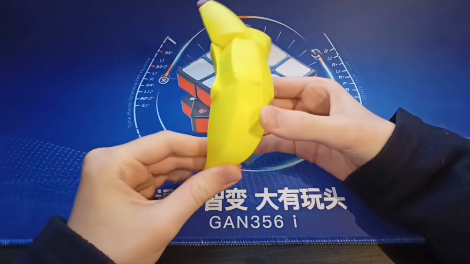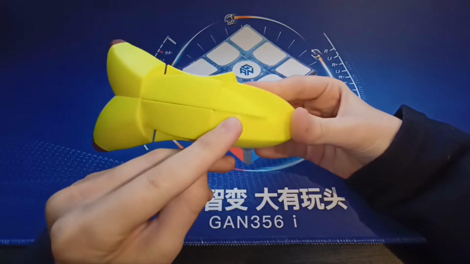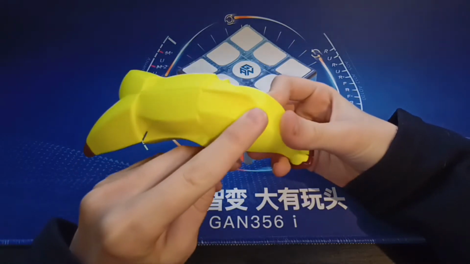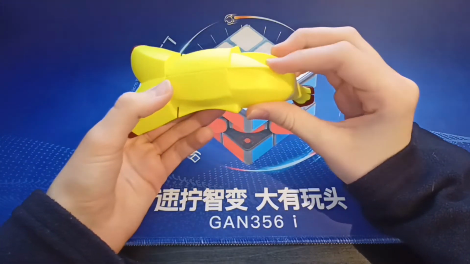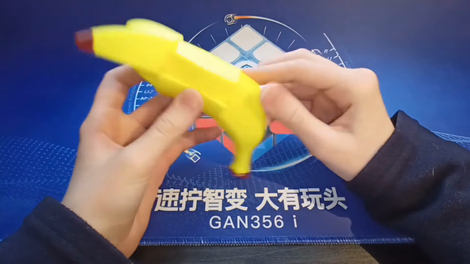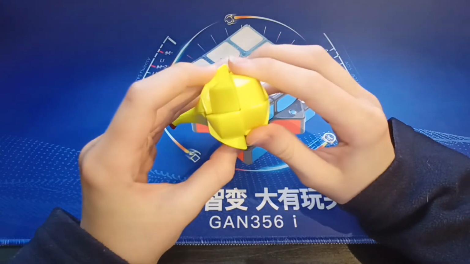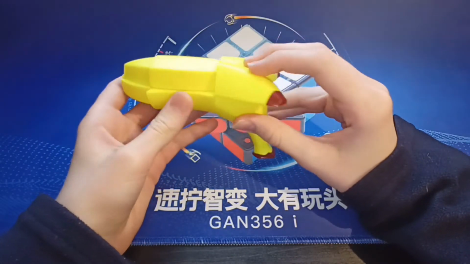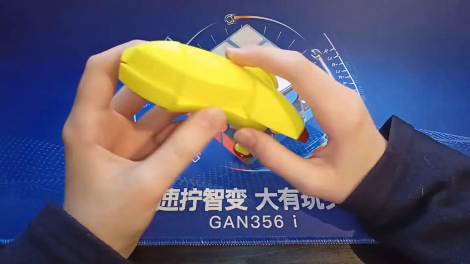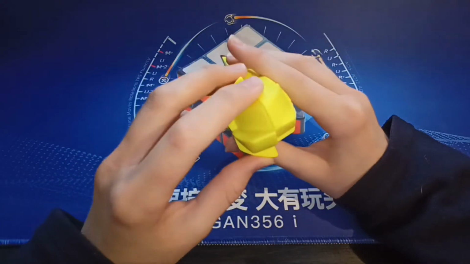Next, you want to find two of these pieces. Notice that they are specifically the bigger pieces and not these smaller pieces. If they are both in the bottom layer and not solved, move them to the top layer. If they are already in the top layer, then you're fine. To repeat, make sure that you have both of the bigger slopey pieces in the top layer.